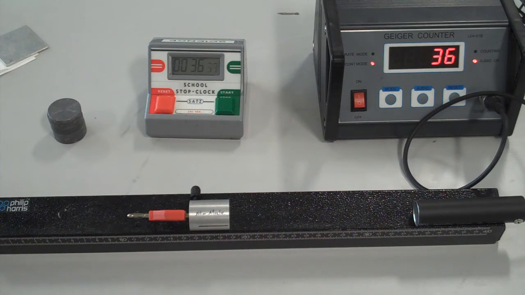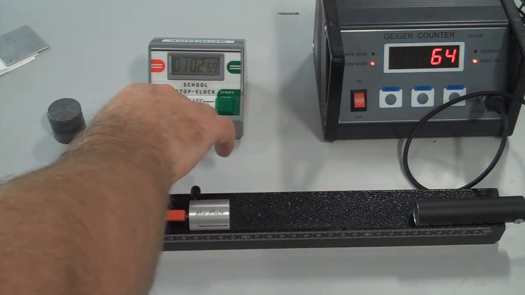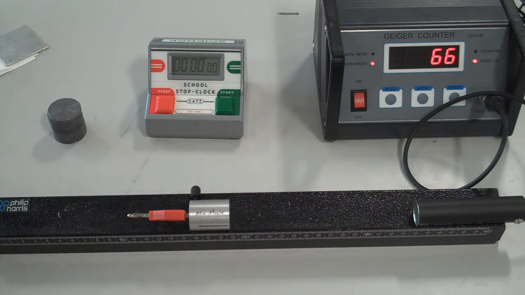So we're over halfway. I think we're going to get to about 55, and I'll count down again to get our base level. 10, 9, 8, 7, 6, 5, 4, 3, 2, 1, 0. I made that 61 that time, so it's a little bit more, but okay, random nature of radiation.